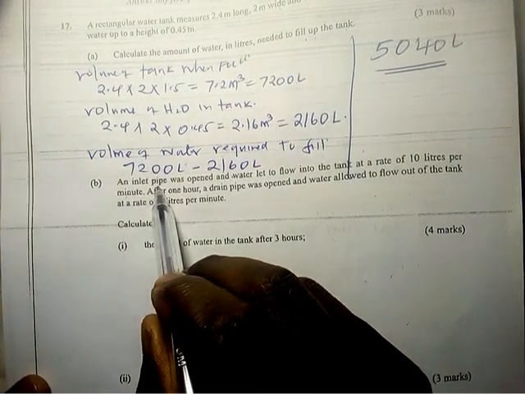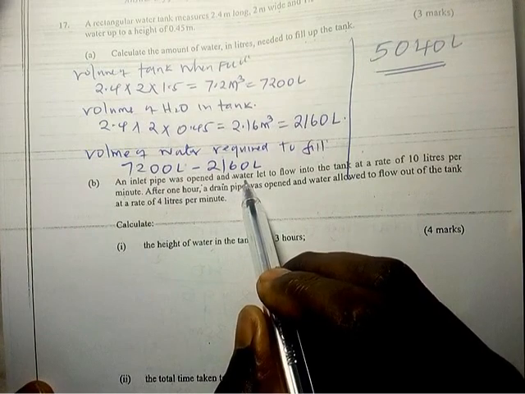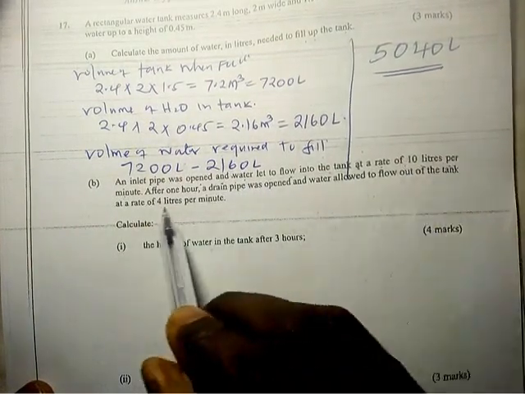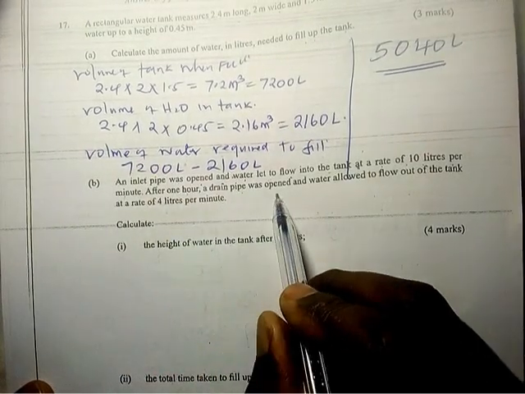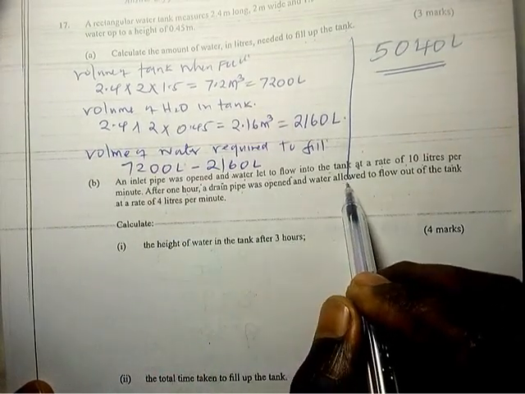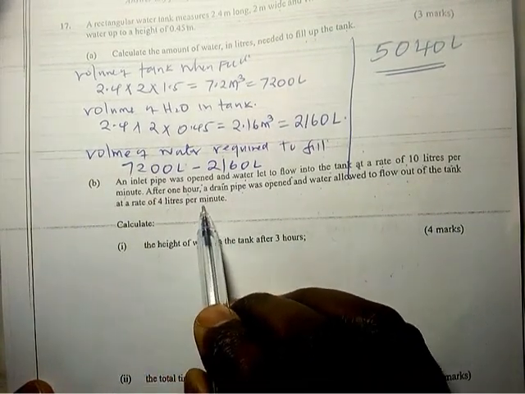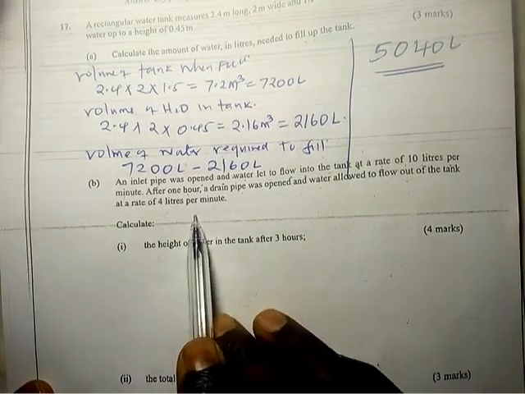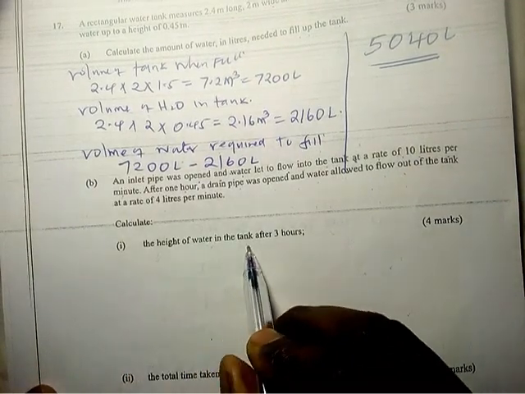An inlet pipe was opened and water let to flow into the tank at a rate of 10 liters per minute. After 1 hour, a drain pipe was opened and water allowed to flow out of the tank at a rate of 4 liters per minute. Kwa hivyo kuna tangi moja inaweka at this rate na kuna ingine inatoa ikiweka kwingine. So calculate the height of water in the tank after 3 hours.